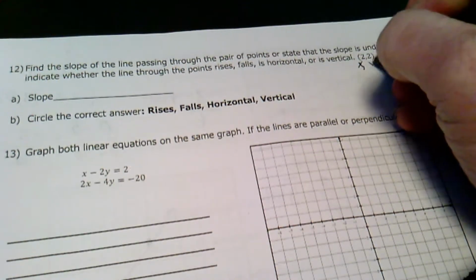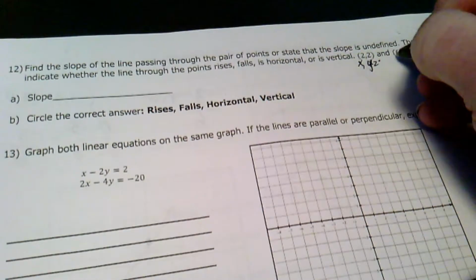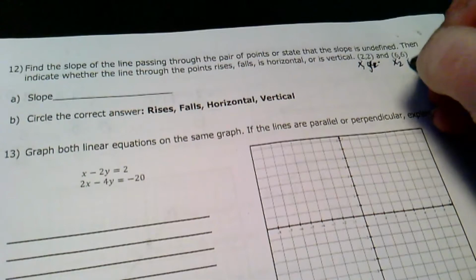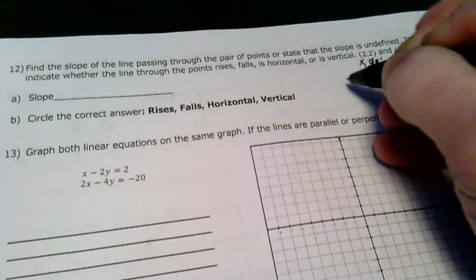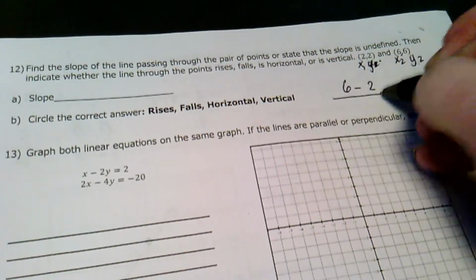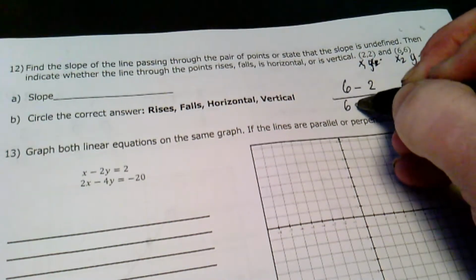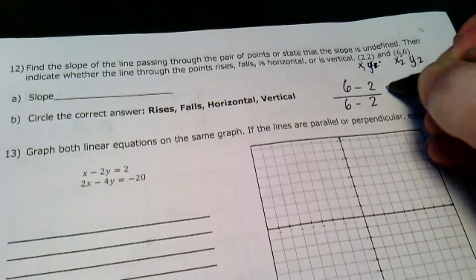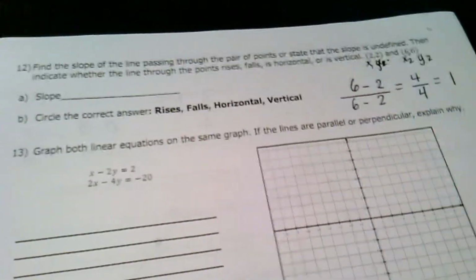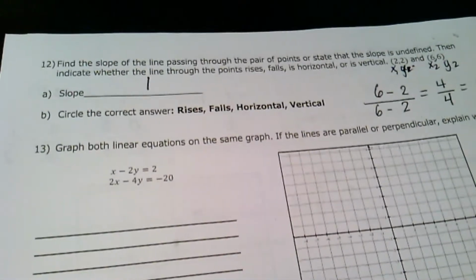So it's 2 minus 1, and then 2 minus 1, and we get 4 over 4, which is 1. So our slope is 1.